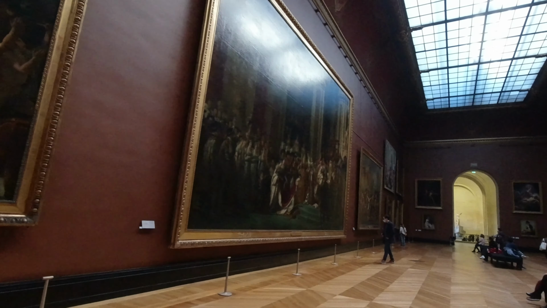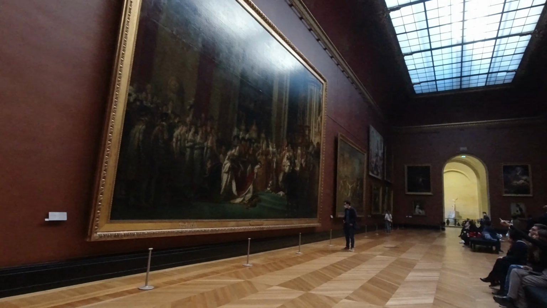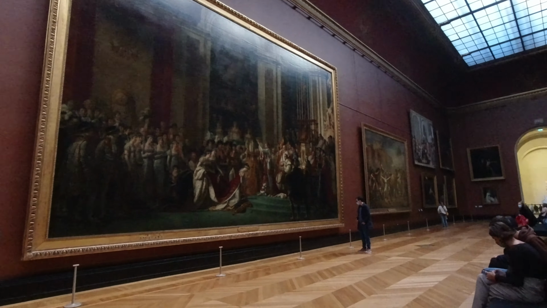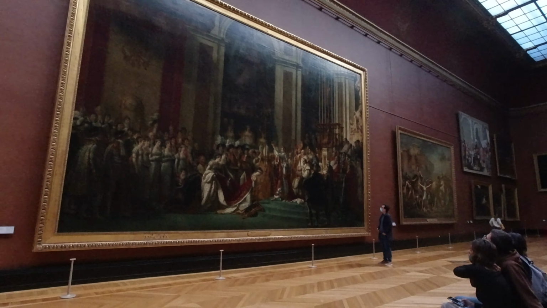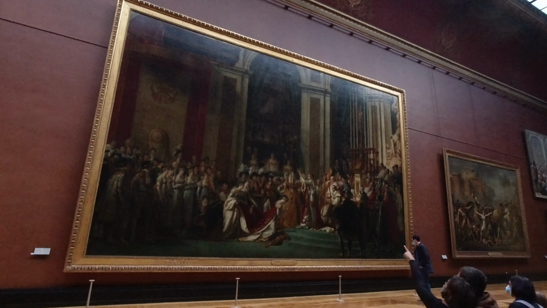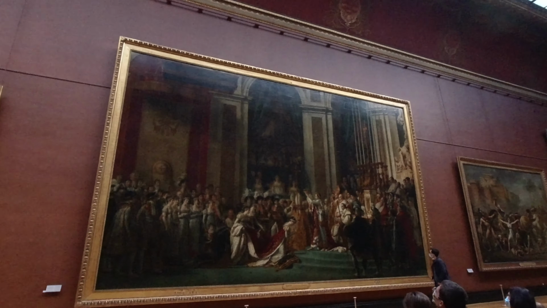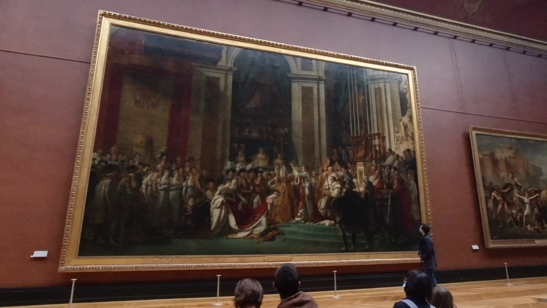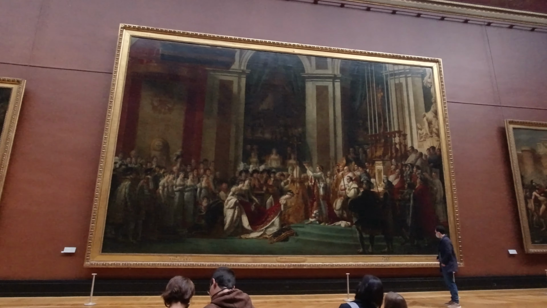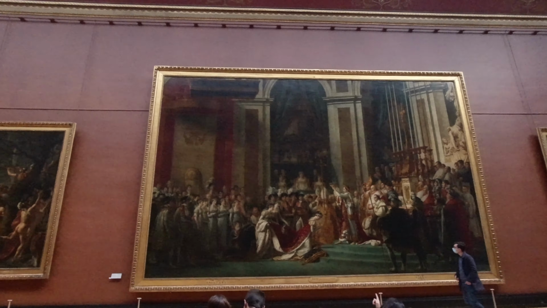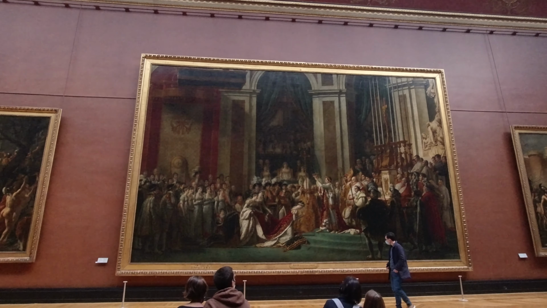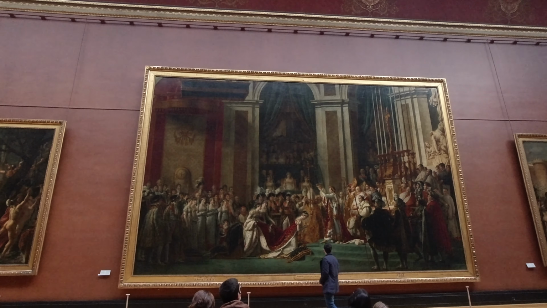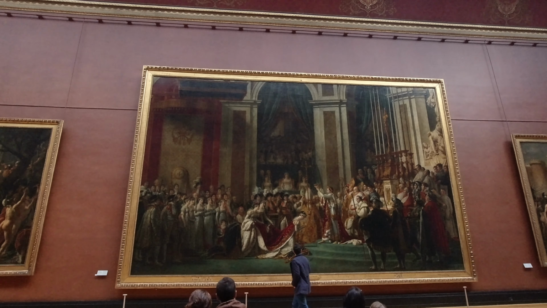And right next to it, you have one of the other masterpieces of the Louvre, the Coronation of Napoleon. So painted just after, it's representing the coronation, which took place on the 2nd of December 1804 in Notre Dame Cathedral.